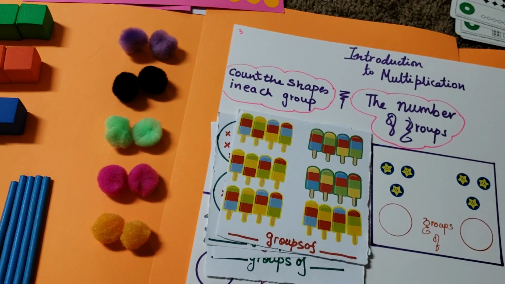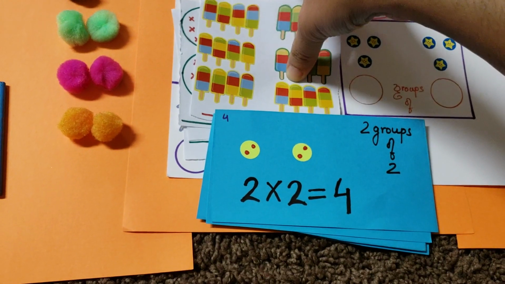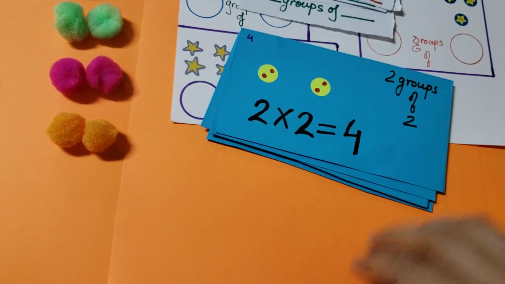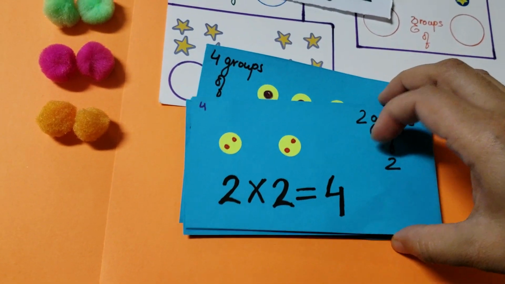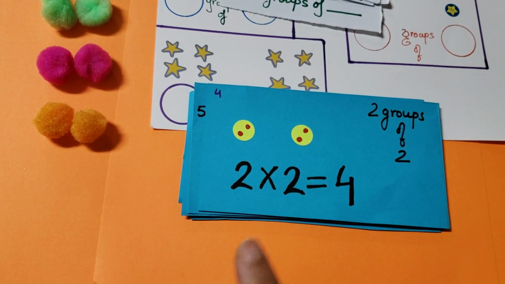Now I have made some flashcards along with it, and that's how my flashcards look. Just give me 1 second. Let me remove it. Okay, so my flashcards are right here, and it says 2 groups of 2. And if you see, I've used 2 stickers and I've made 2 dots.